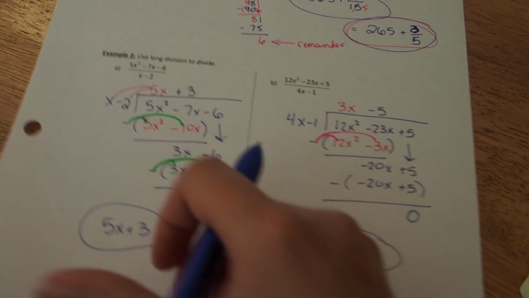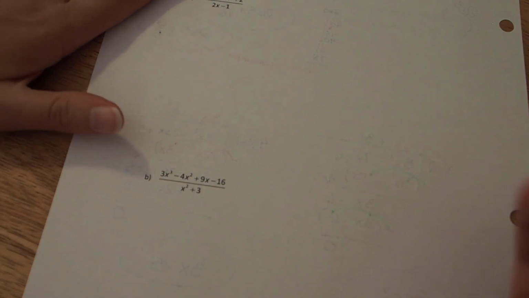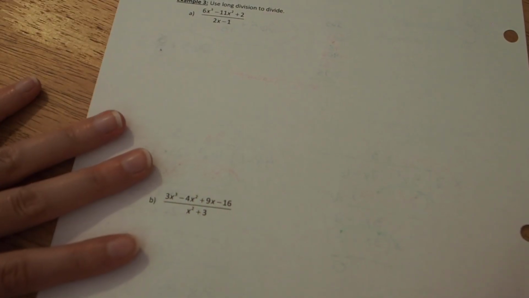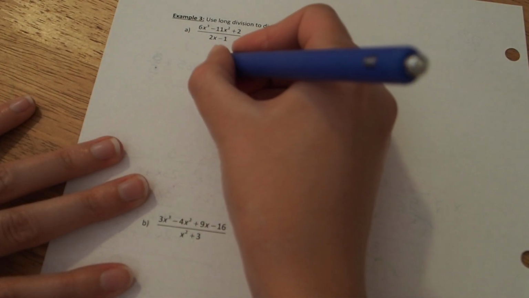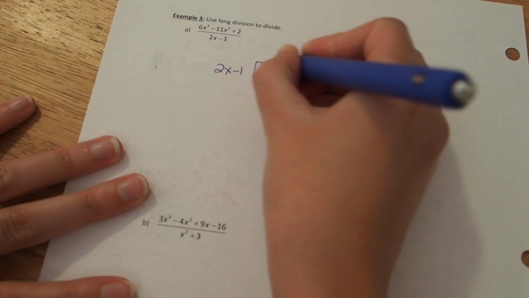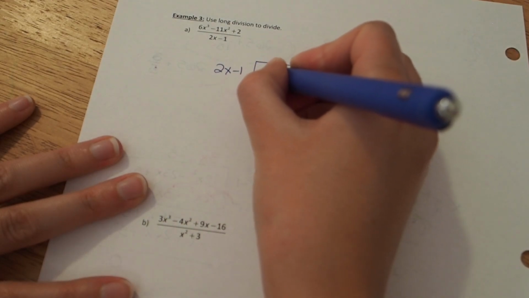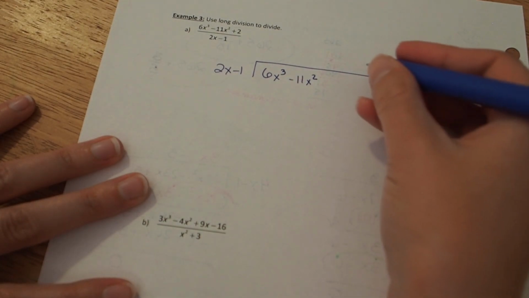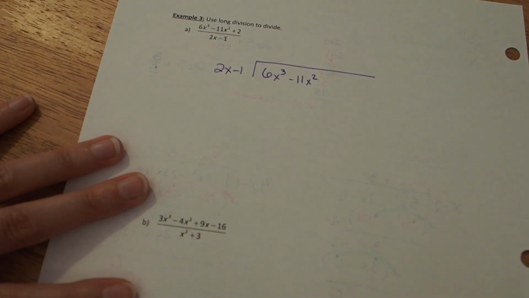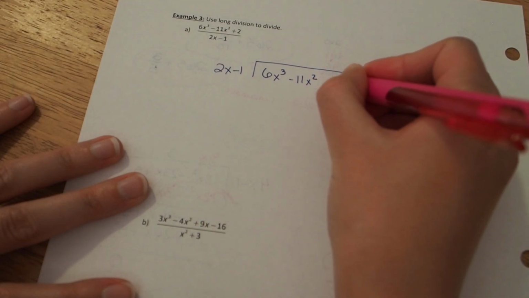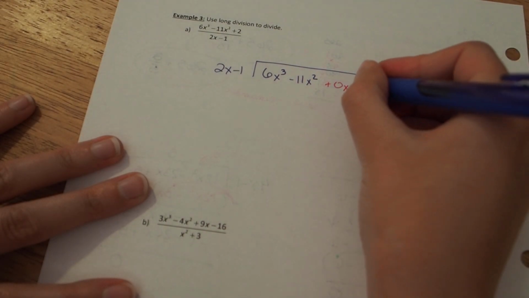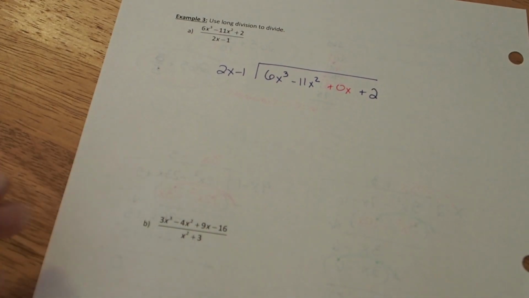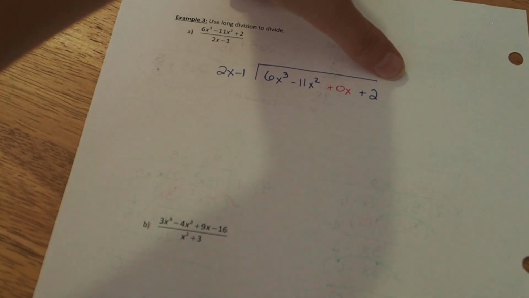Look at the back side of our page. Two more problems to look at here. In the next one, I have 2x minus 1 divided into 6x cubed minus 11x squared plus 2. So I actually don't have an x term, so I'm going to write in a plus 0x. I always want to keep check of every single power of x decreasing down to 0, and hold its place so I know where to add my like terms, right?